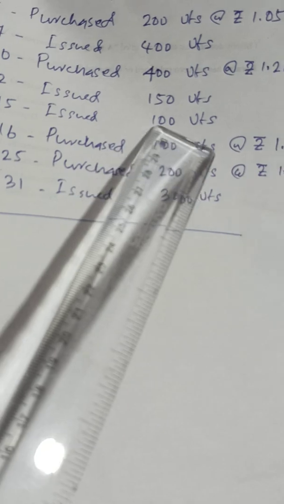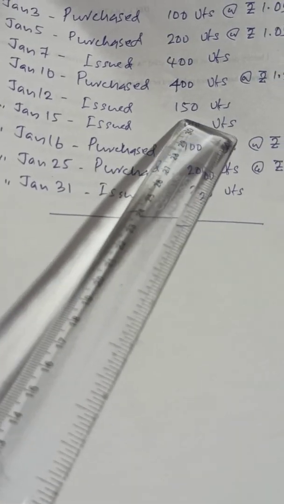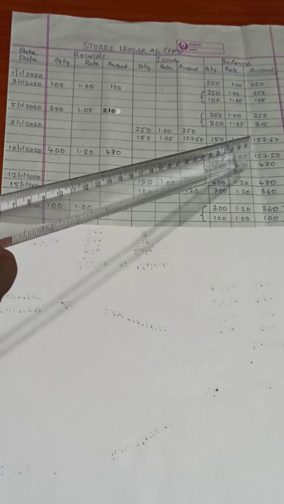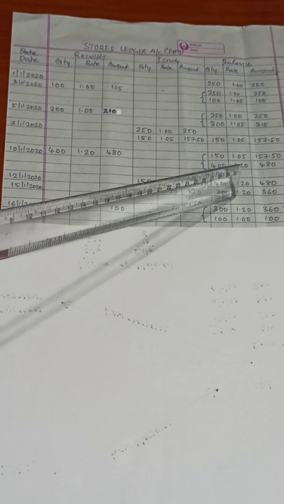Again, on January 15th, there is a further issue of 100 units. So this 100 units is taken from where? This 400 units at the rate of 1.20. So 100 at 1.20 is 120. So what is the balance available? From this 400, we have issued 100 units. So the balance is 300. The rate is the same, amount is multiplied, so rupees 360 is the amount available.